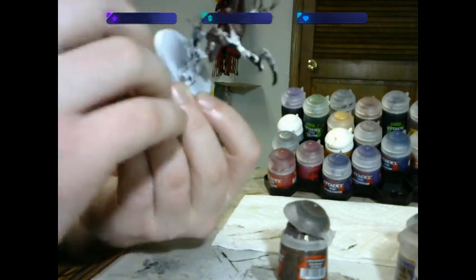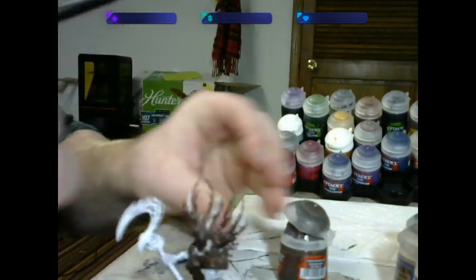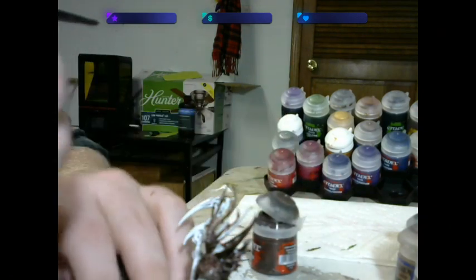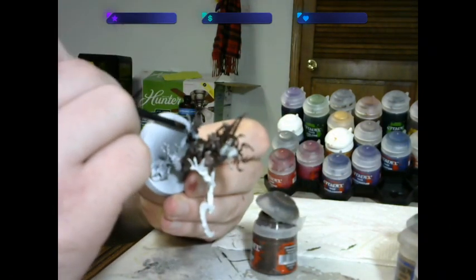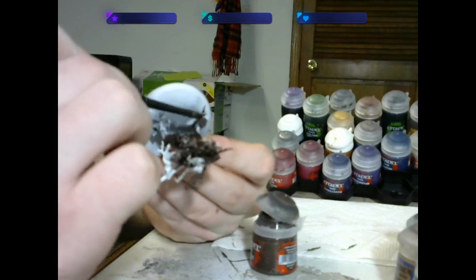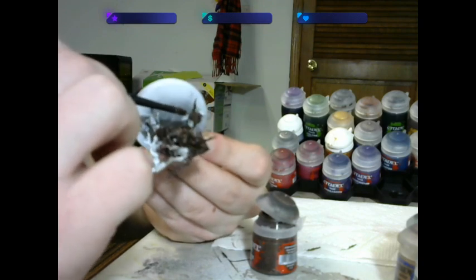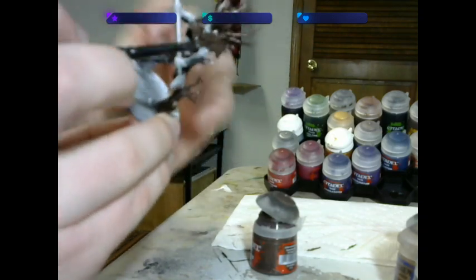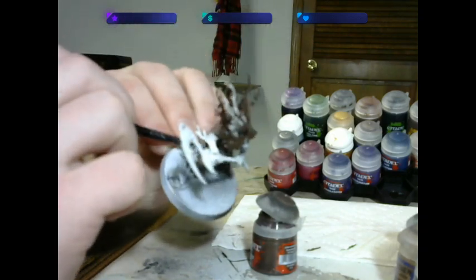If you've done any research into this hobby, you've maybe seen a few of them. You don't want your paint too thick, otherwise it'll cover up details. That's the general thesis there.